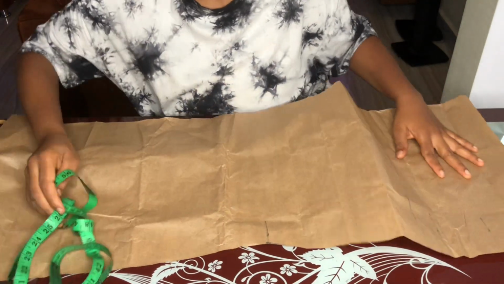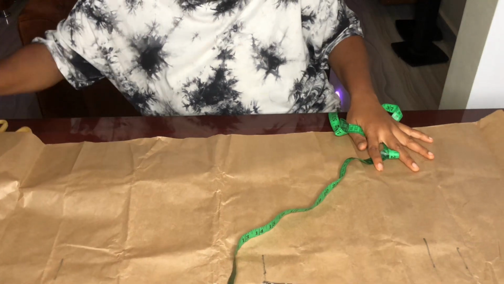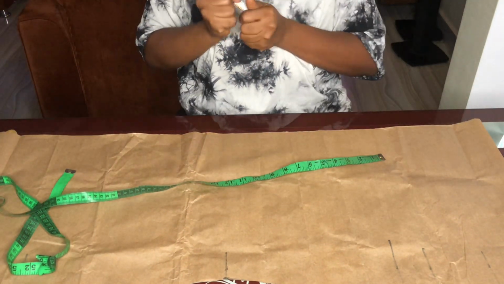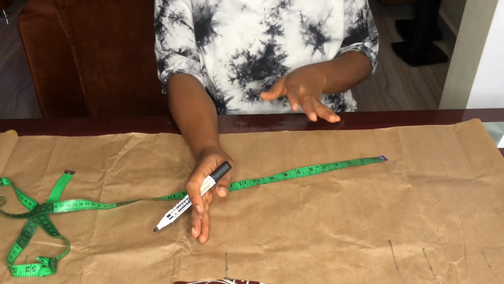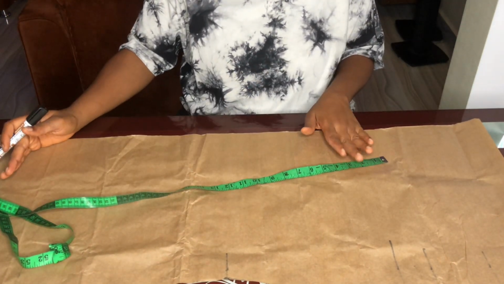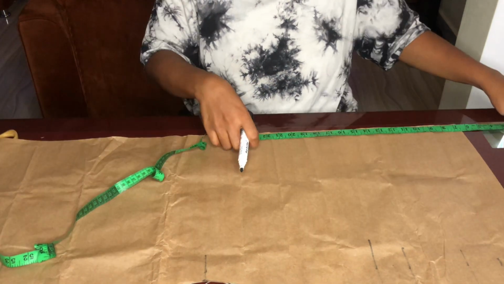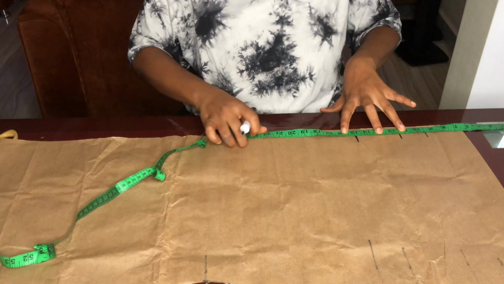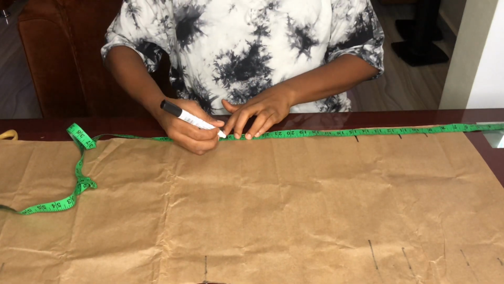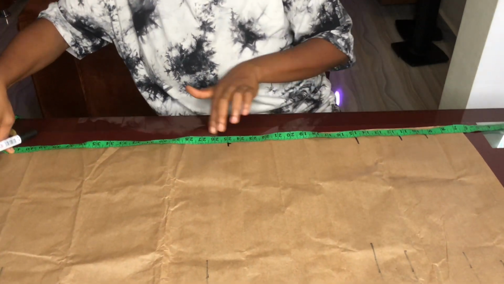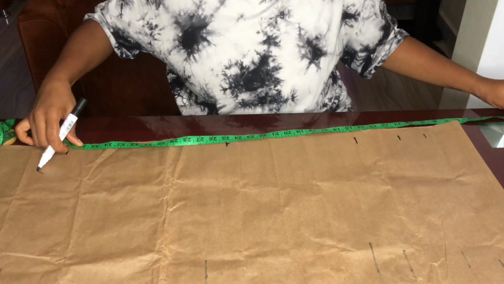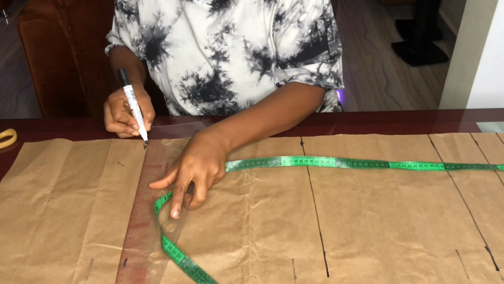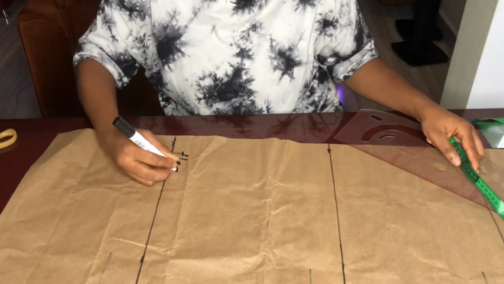Now to draft the back, get a fresh pattern paper. For this back, we'll mark our actual gown length. Remember, for the front we added 2 inches extra for the bust dart. So again, take off 6.5 inches, mark your chest line, your bust point, your waist, your hip, and the length of your gown. Connect them into a straight line. Indicate which line is which so you don't make any mistakes.